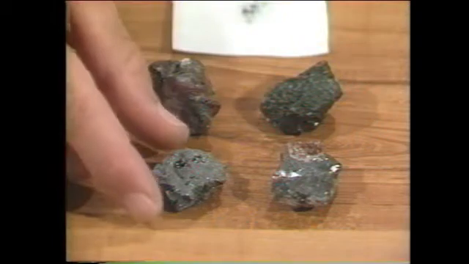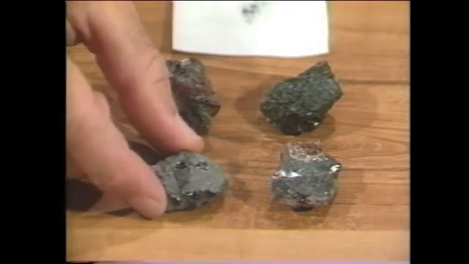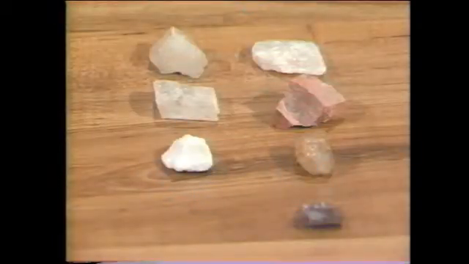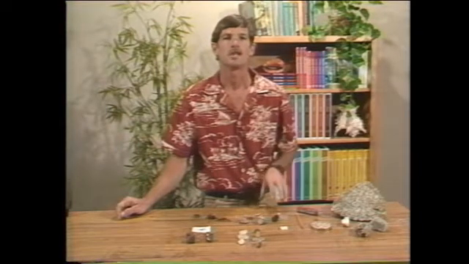First, we'll take luster. There's 2 basic groups of minerals. The metallic minerals, as you see here, and the non-metallic minerals, as you see over here. If the mineral gives off a metallic glisten to it, no matter what color it is, it's considered a metallic mineral. The non-metallic minerals are the duller ones and the transparent ones like quartz. Another property to investigate is streak.